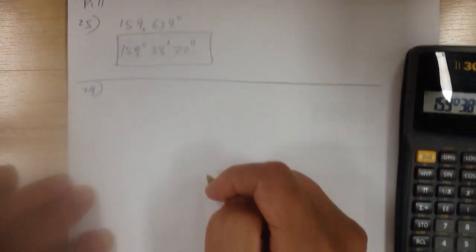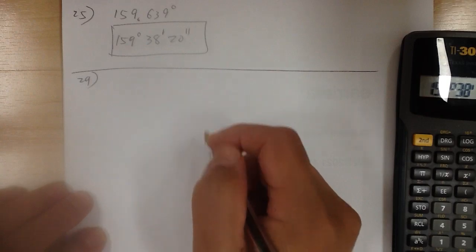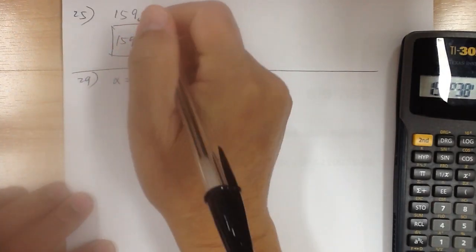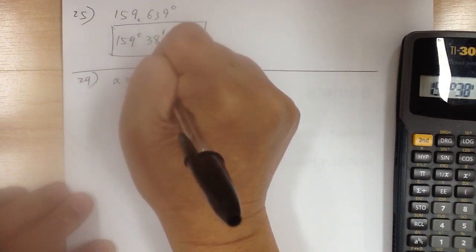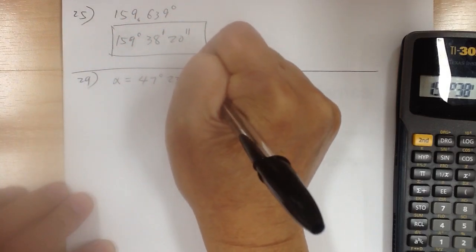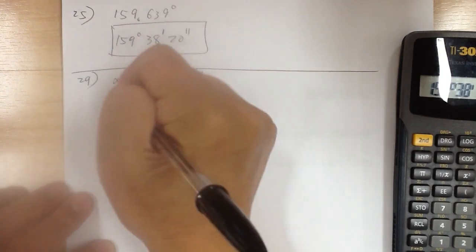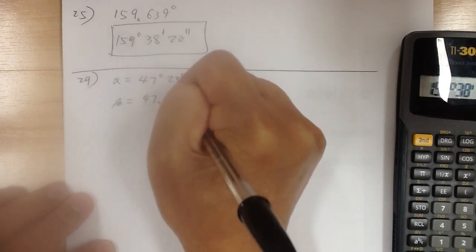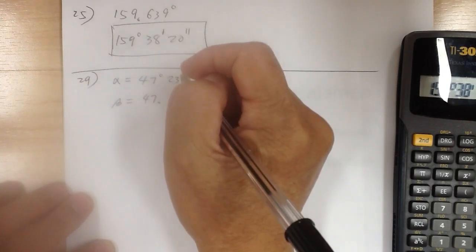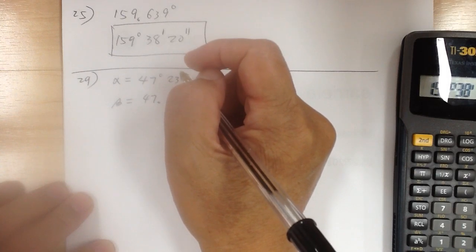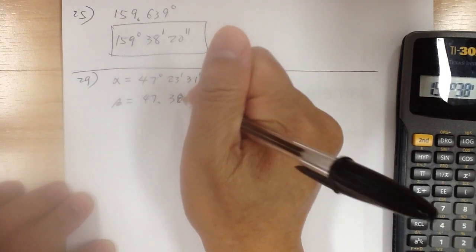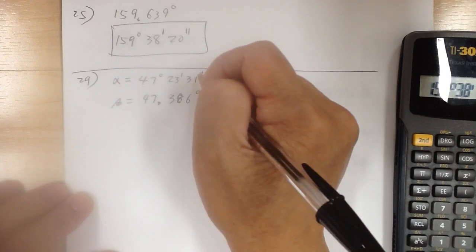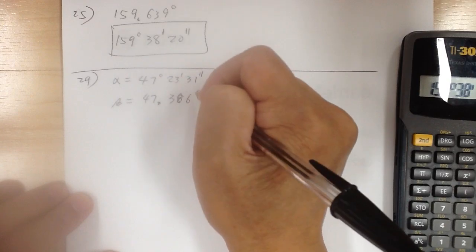Okay, 29. You have alpha equal to 47 degrees, 23 minutes, and 31 seconds, and beta equal to 47.386 degrees. Basically you want to compare the two to see which is bigger. So you have to convert one to the other so you can compare.